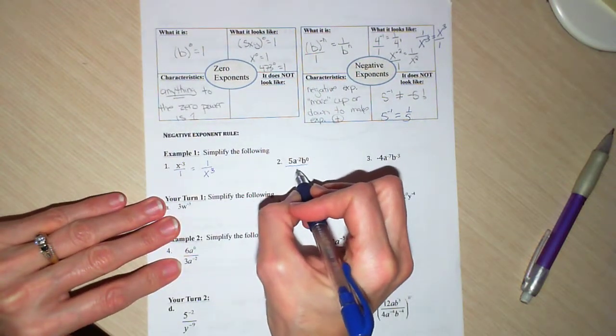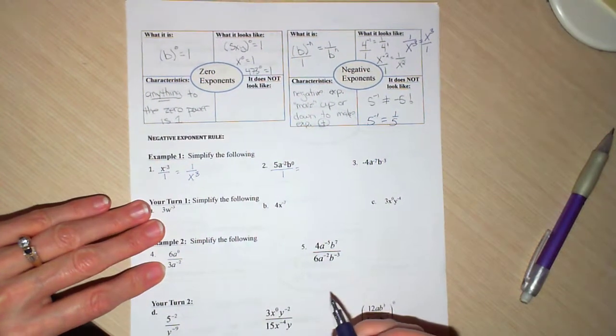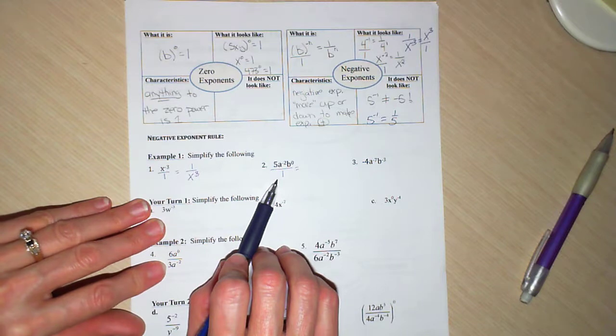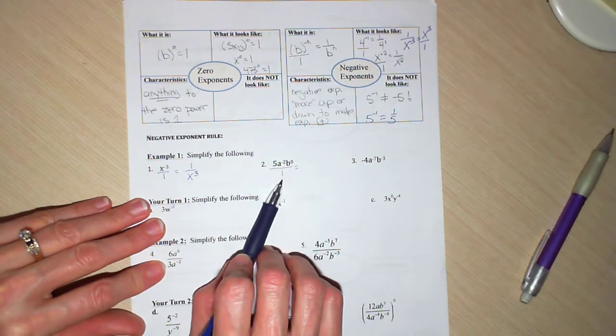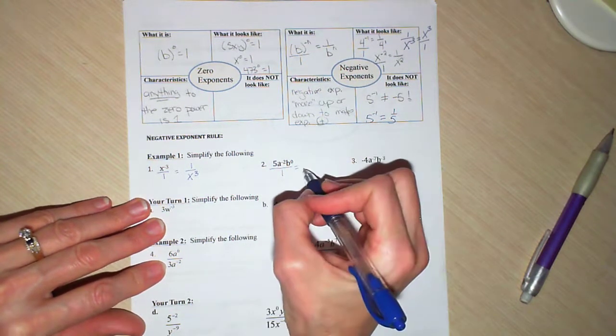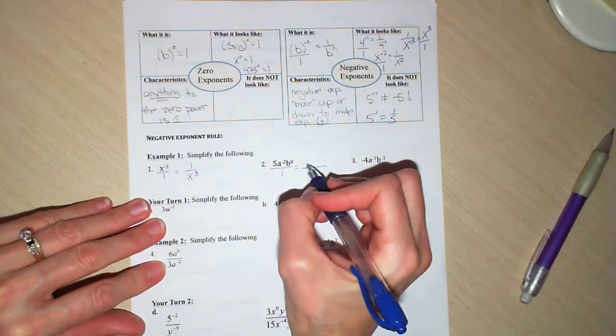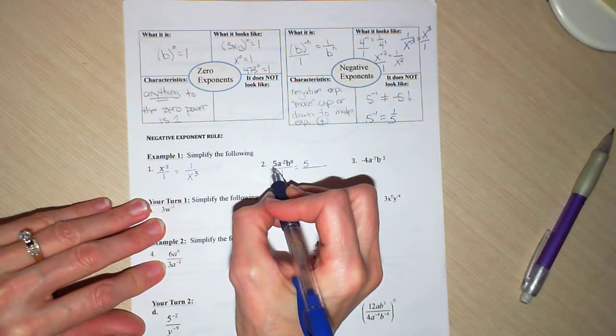Okay, let's put all of this in a fraction here and see what happens. Whenever I have negative exponents, I automatically turn them into a fraction because I know I have to take a reciprocal. And if I don't have a bottom, I add one. So 5 is okay right where it is. That can stay right where it is.